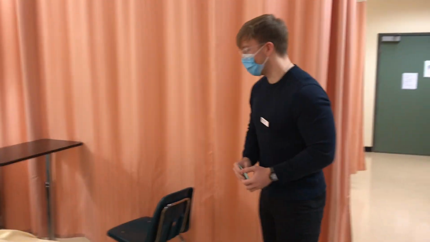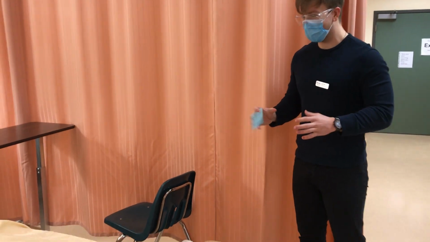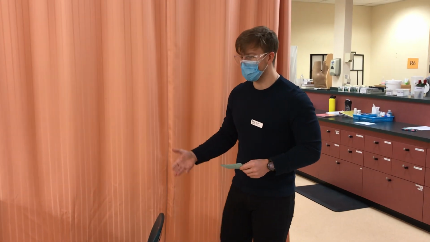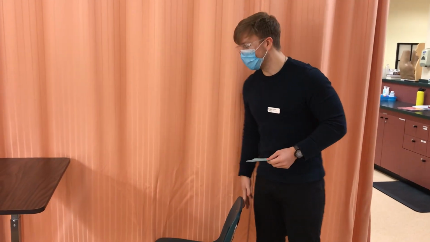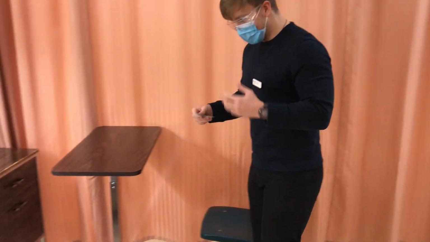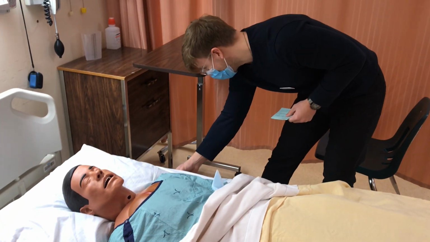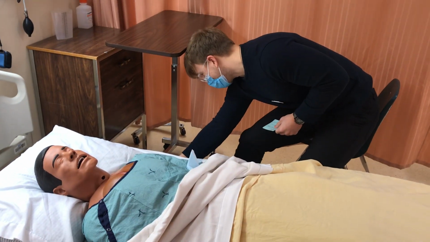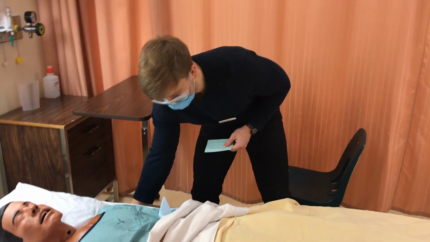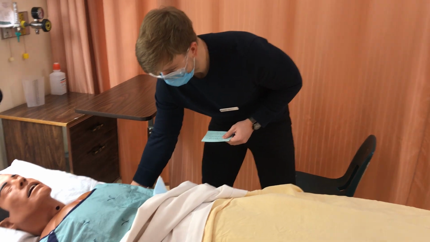As I walk in, I'm doing a general survey, making sure that it's safe, making sure the patient is safe. I look at their color, look at their level of consciousness. Are they awake? Are they answering my questions? Things like that, making sure the patient is safe. So, to work with them, I'm going to raise the bed up to my hip height. Otherwise, this will hurt me.